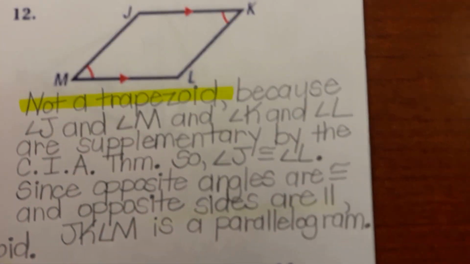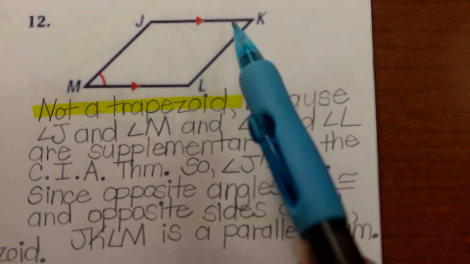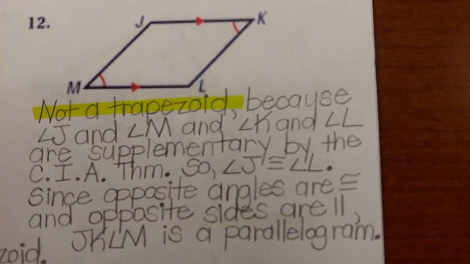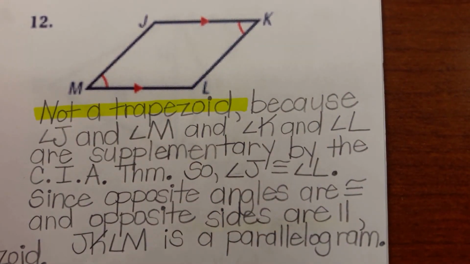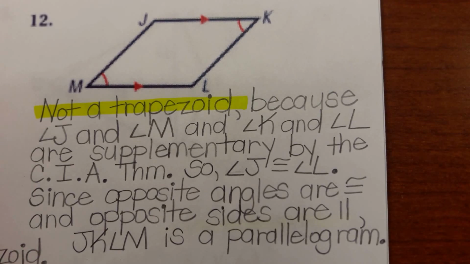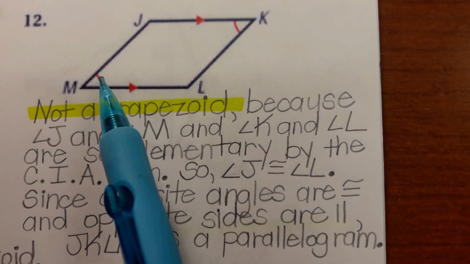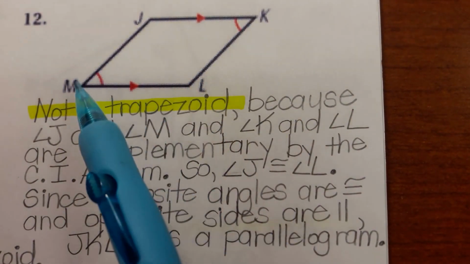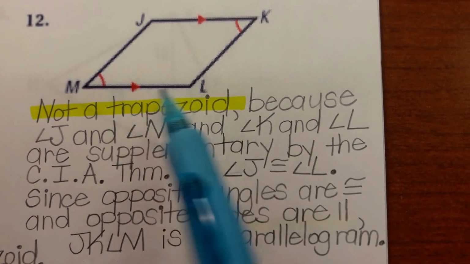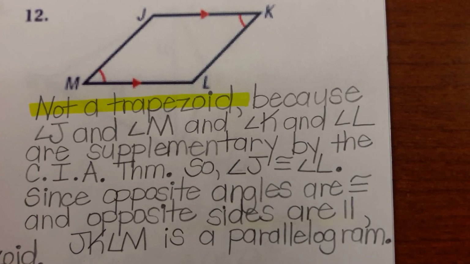I see a pair of parallel sides, so I'm going to automatically say, okay, it's a trapezoid, but it's not a trapezoid. Angles M and K are congruent, but it also means that angles J and L are congruent. Because again, we talked about these supplementary angles by the consecutive interior angle theorem. If these two angles are 100, that means these two angles must be 80. And all the pairs are going to be supplementary to each other by the CIA theorem.